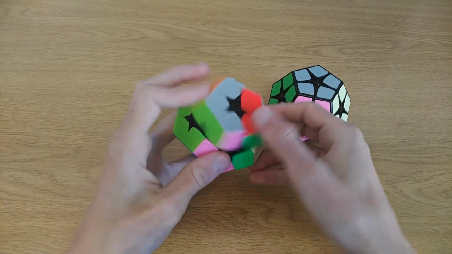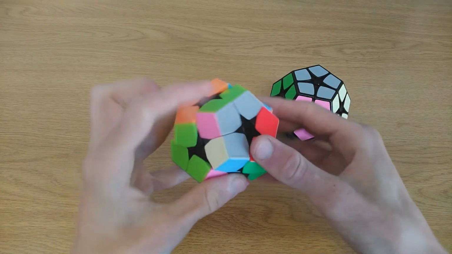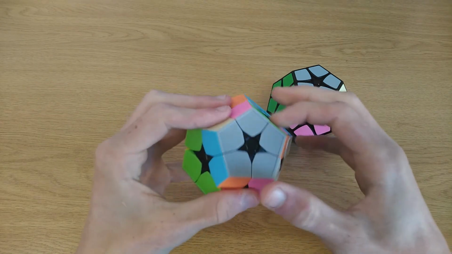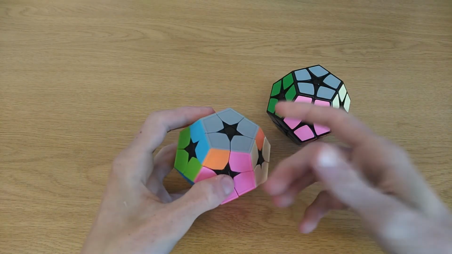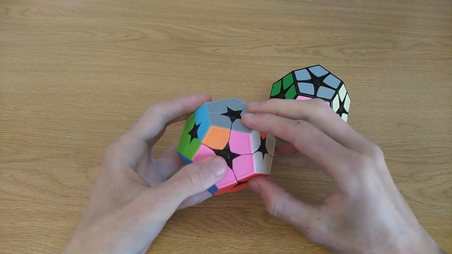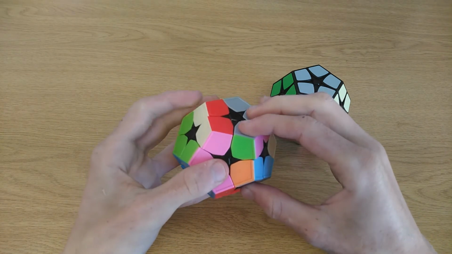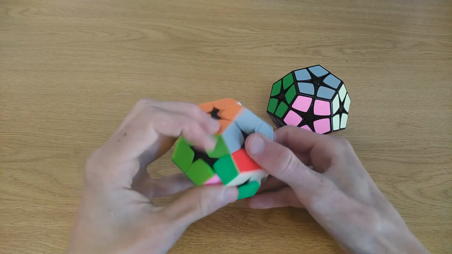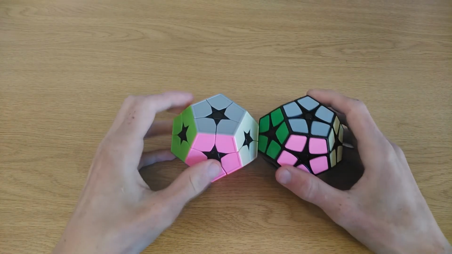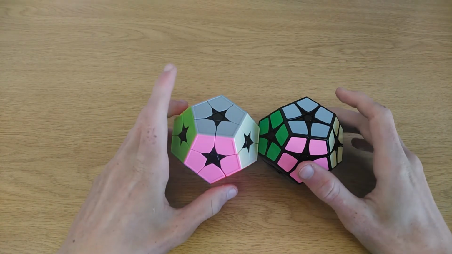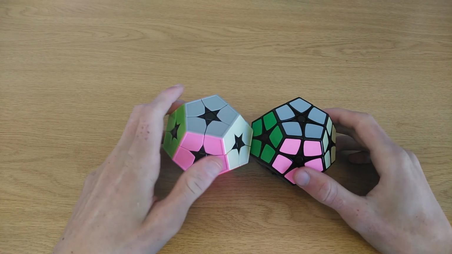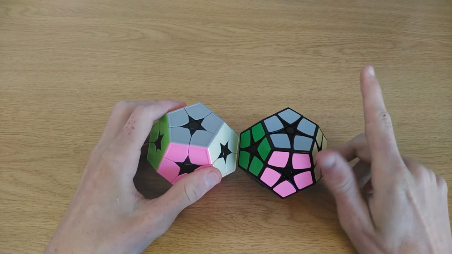The only different algorithm that you will do is this one, where you have 2 bars. Usually we do a J Perm on the Megaminx, but here you'll use this algorithm: R2, U2 prime, R2 prime, U prime, R2, U2 prime, R2 prime. And for all the rest of the cases, it's exactly the same as on a Megaminx. So if you want to become faster, definitely learn that tutorial.